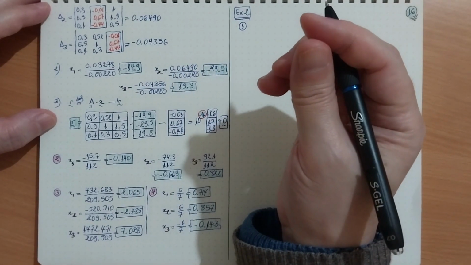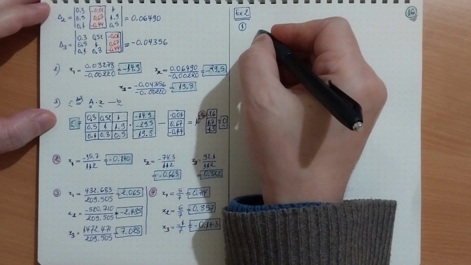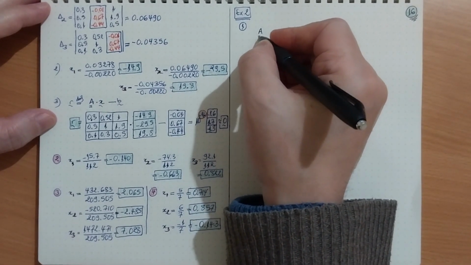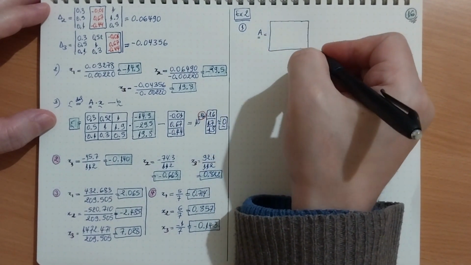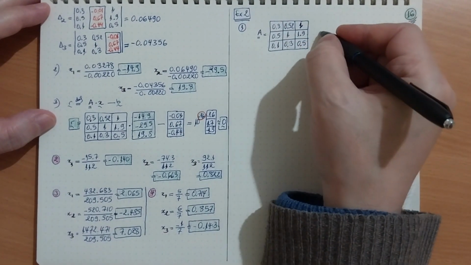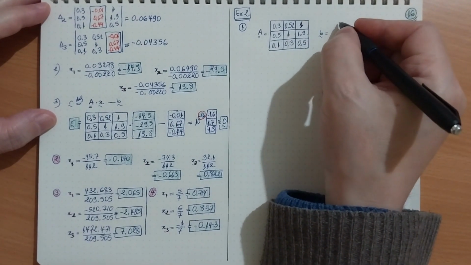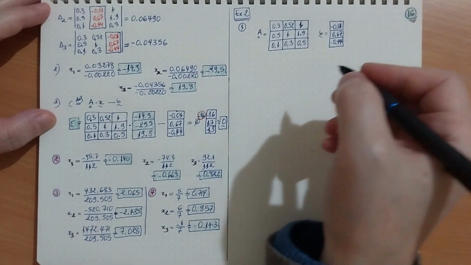We calculate the inverse. So let's recall here the matrix, and the vector B.